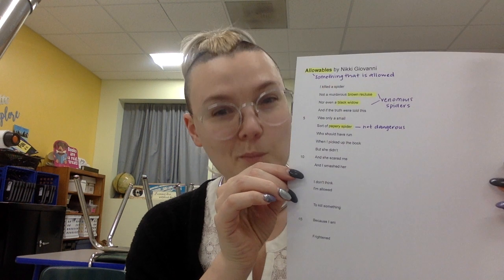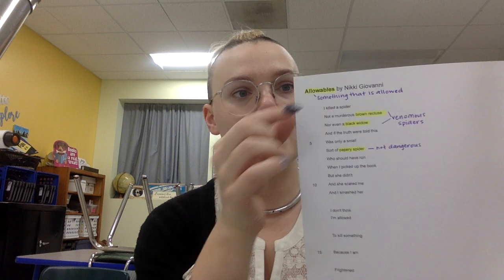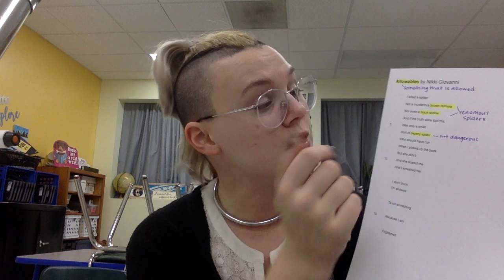So what we're going to look at is this poem, Allowables. And as with any poem that we do, we want to first start by highlighting words that we don't know. So go ahead and take a moment and highlight words you don't know. Thanks. So I've highlighted a couple words that I think might need clarification. Allowables, yeah, it's able to be allowed, right? So it's something that's allowed.